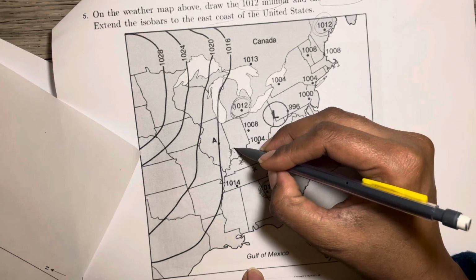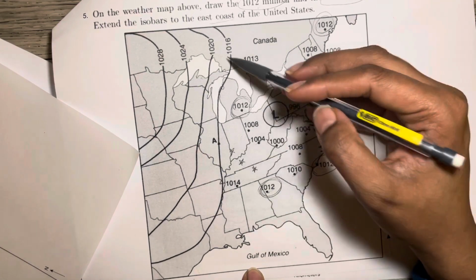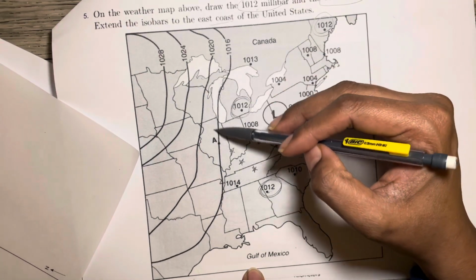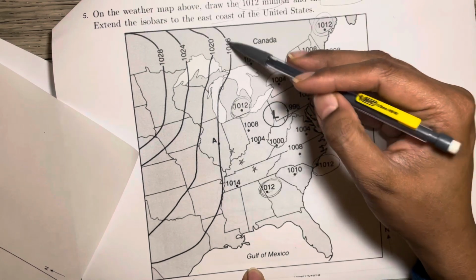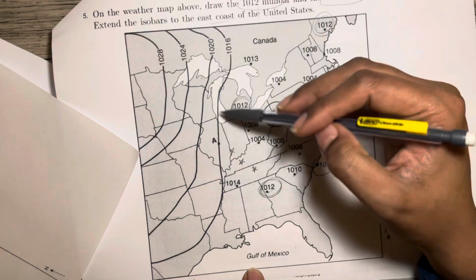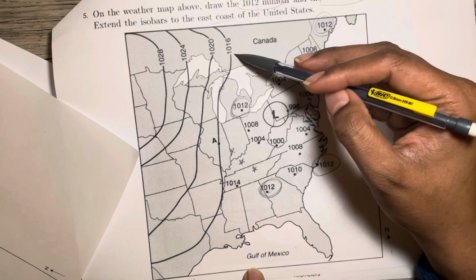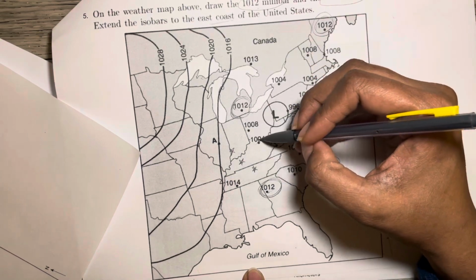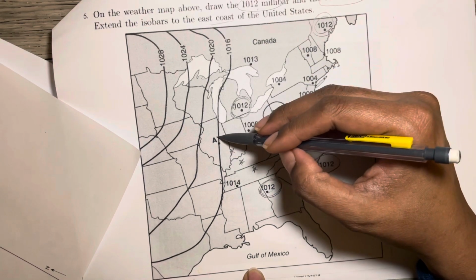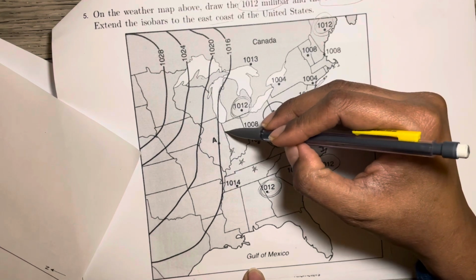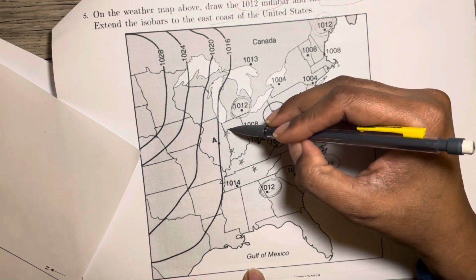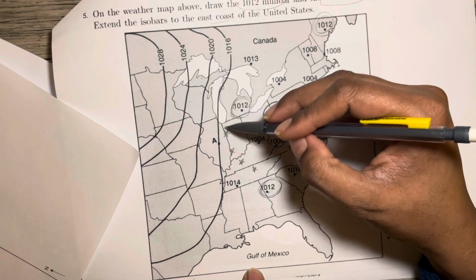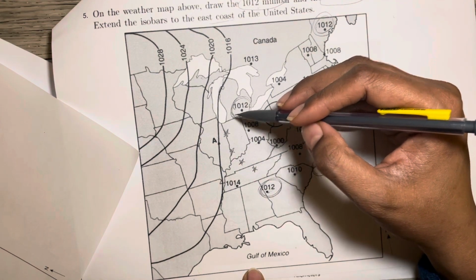Draw a star there. Notice that this line is my 1016 line, meaning every single point on this line is 1016. 1012 is between 1004 and 1016. I could draw another star here if I wanted to. The more stars, the better, because it helps you find a trail for yourself.